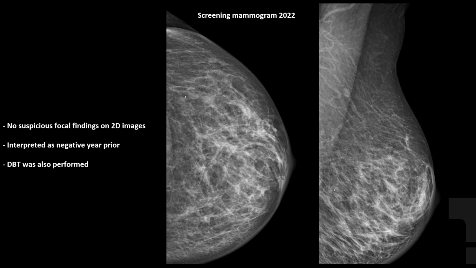Here we have 2D images. Now you can see this is before her surgery. We don't have the lumpectomy surgical clips. She does have a heterogeneous pattern here, but we don't see any suspicious focal findings, no suspicious masses or suspicious calcifications on this 2D mammogram image. Tomosynthesis was also performed, thankfully.